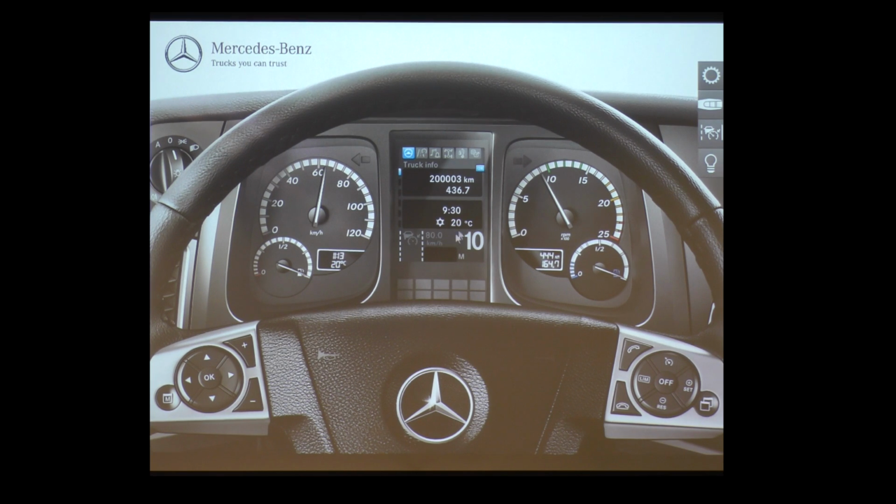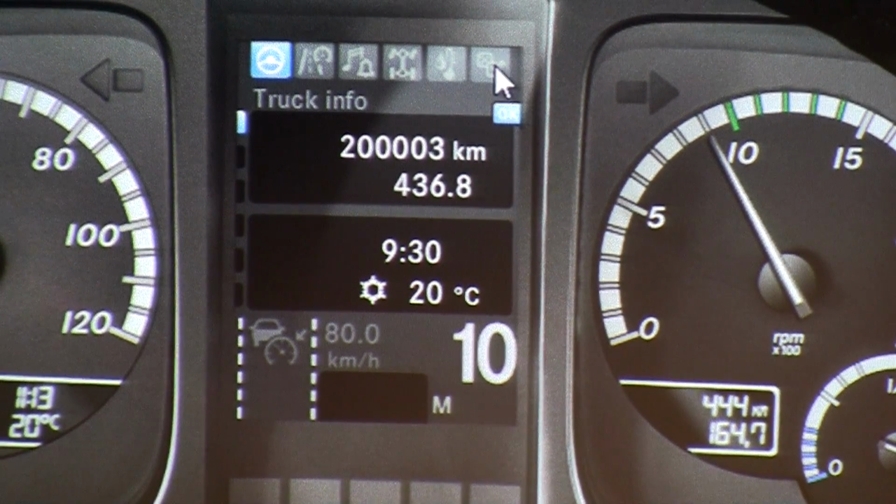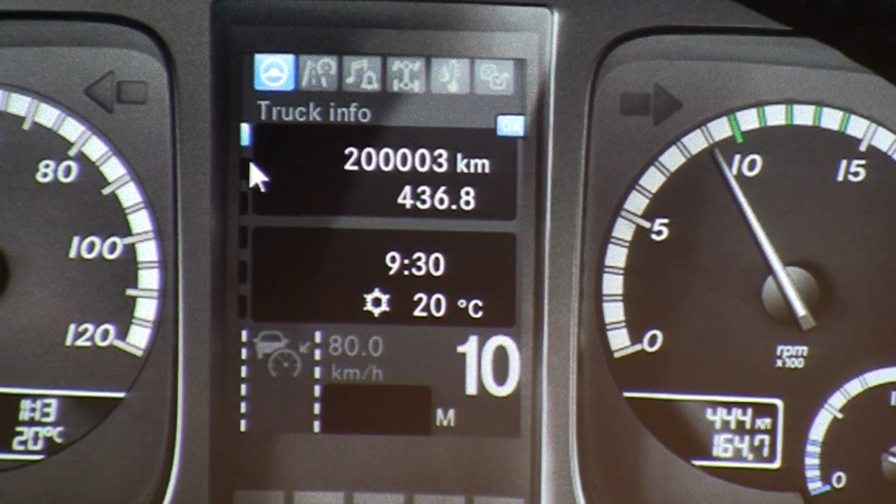In the centre here, our main instrument cluster, you've got a variety of functions that we use within the truck. So these six tabs up the top here are our six main chapters. And then to the left here, down the blue bar, you can scroll through separate pages within each chapter. So chapter 1, we call that our truck info.